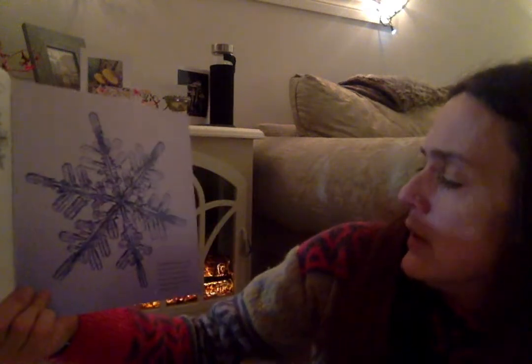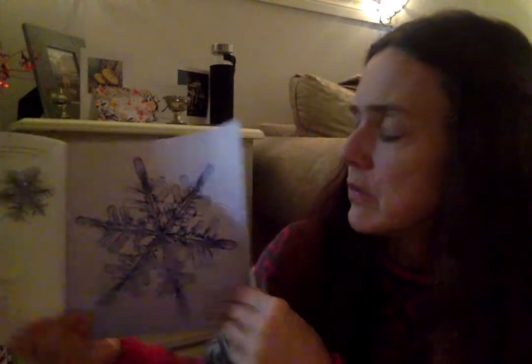Star-shaped snow crystals are called dendrites, which means tree-like. They form when a cloud is full of moisture and when the temperature hovers around 5 degrees Fahrenheit, or minus 15 degrees Celsius. Do you think we got down to minus 15 here? Well, with the wind chill factor, we almost did.